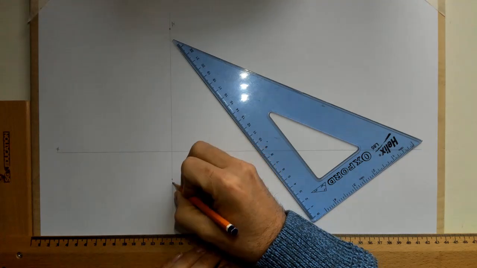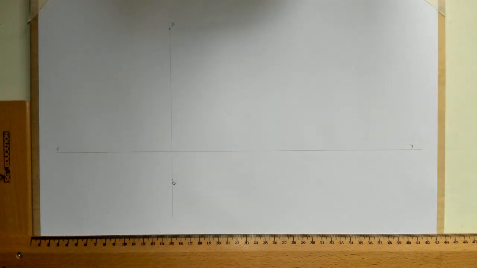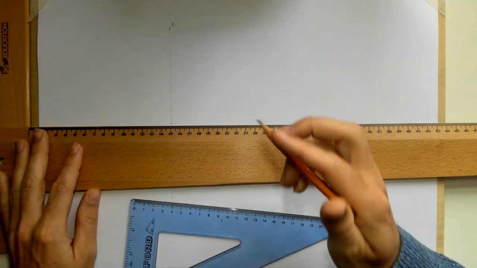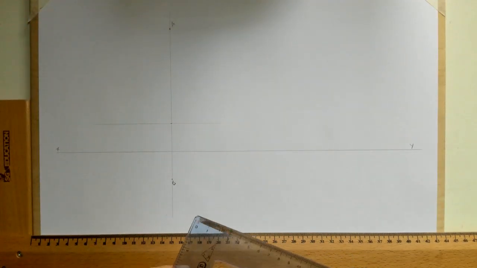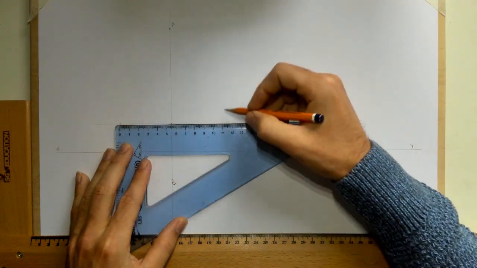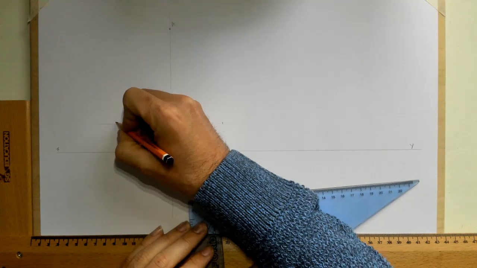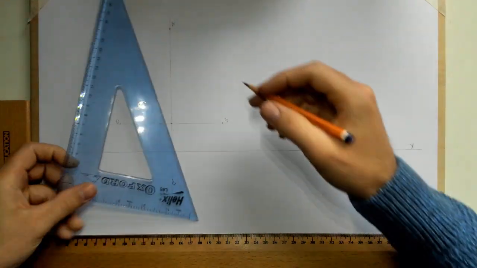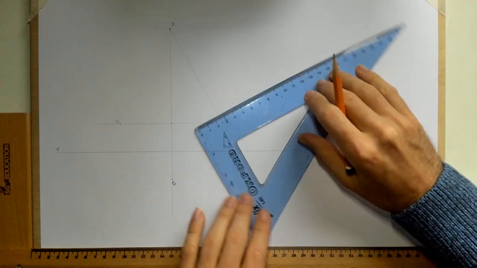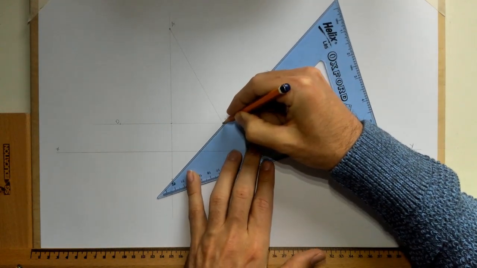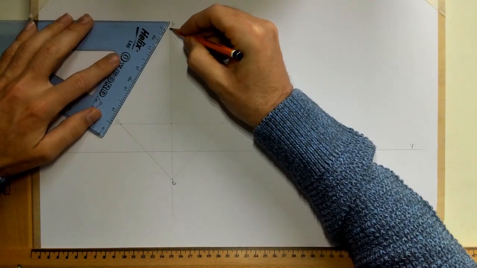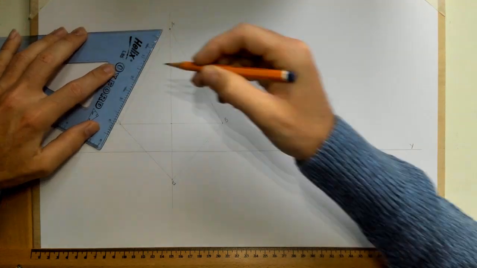Oh, C, sorry. Axis then up 30 and draw the line across. And distance out on each side is 110, so 55. D and B. Okay, that's the full shape.